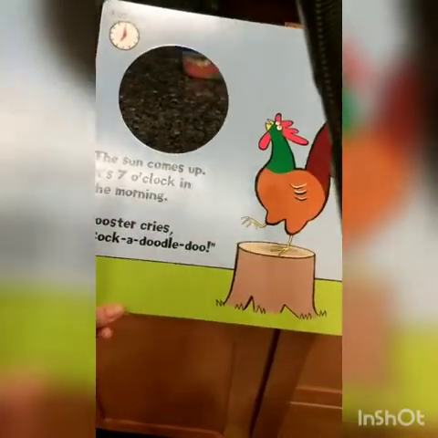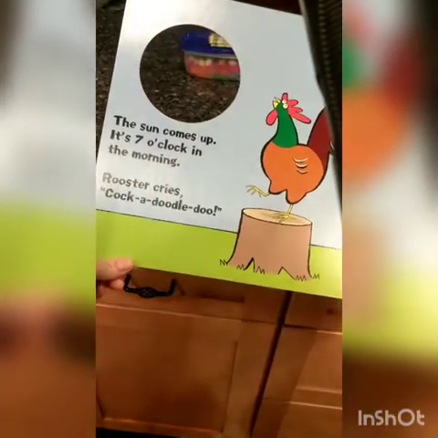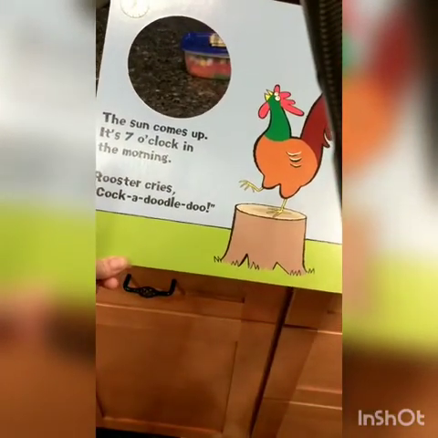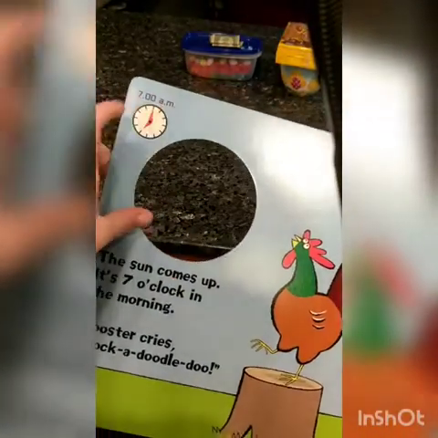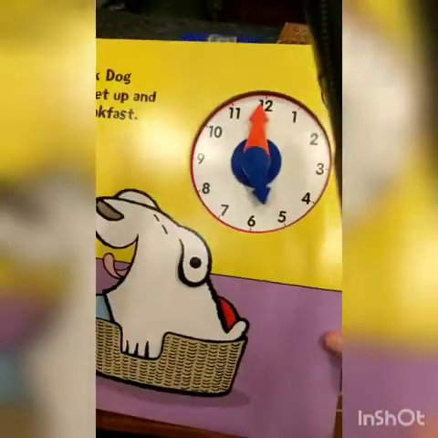The sun comes up. It's 7 o'clock in the morning. Rooster cries, cock-a-doodle-doo. 7 a.m. Let's see if we can make 7 a.m. on our clock over here.